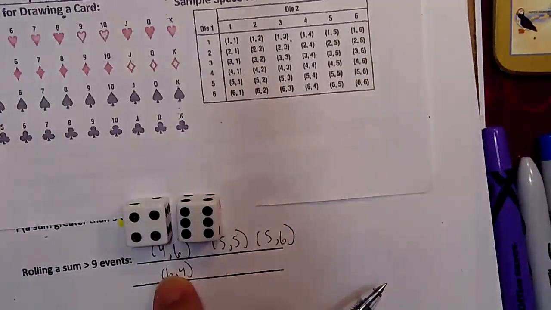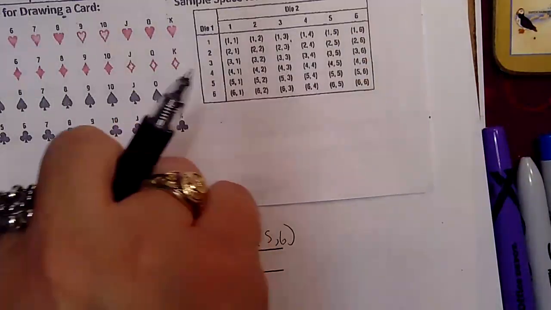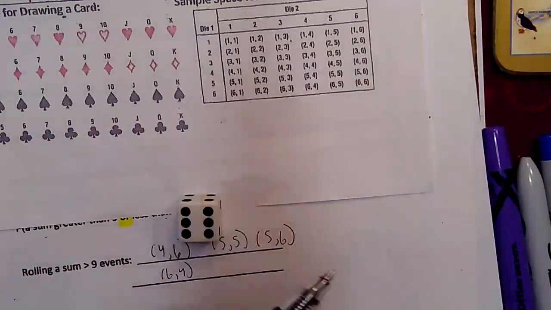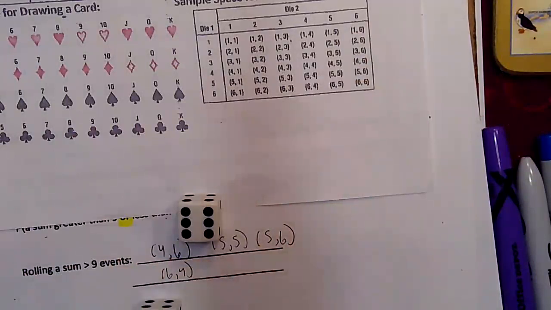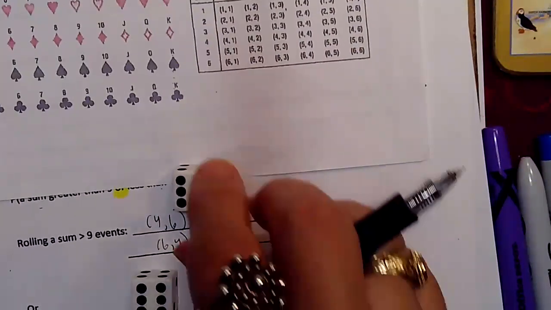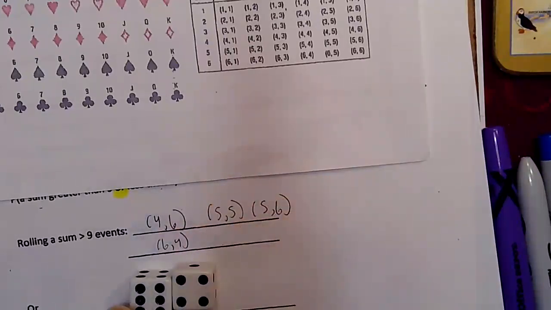But here, the first die lands on a 6 and this one lands on a 4. Okay, these are different.